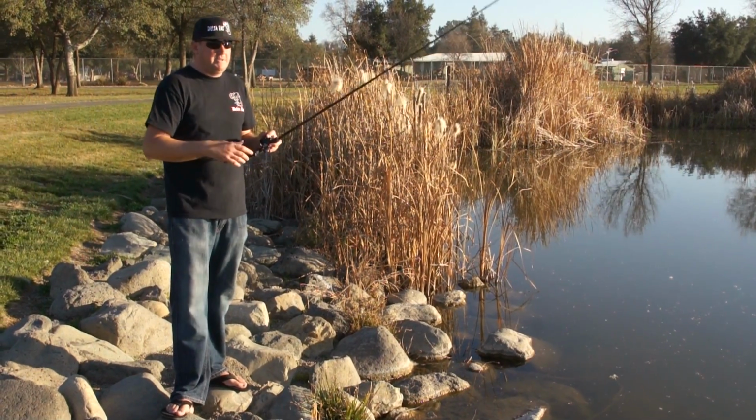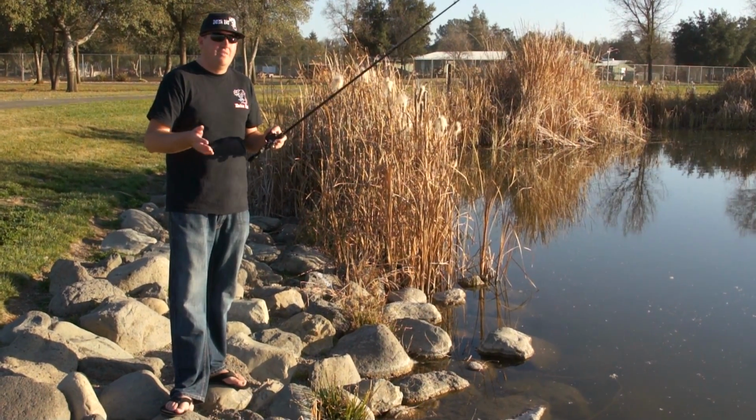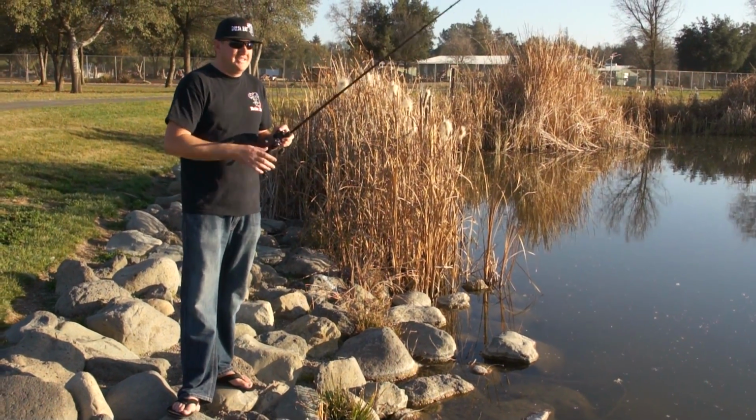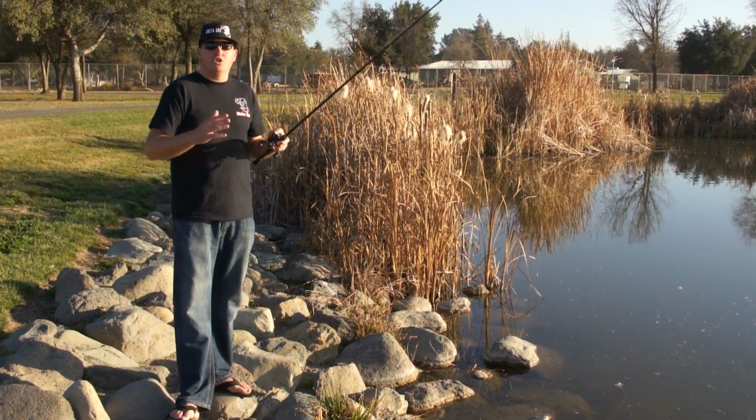Your offshore species, that doesn't affect them too much, but what you want to pay attention to in the summer at that point is water stratification.